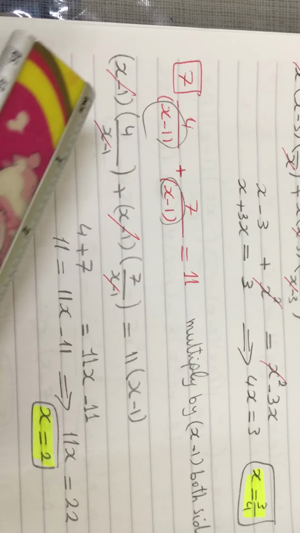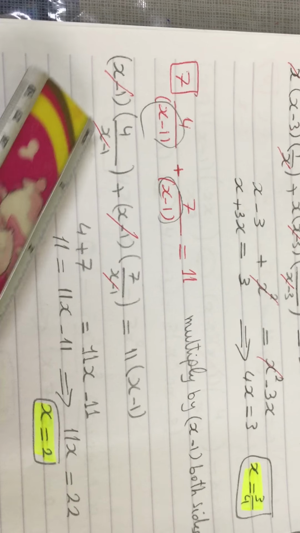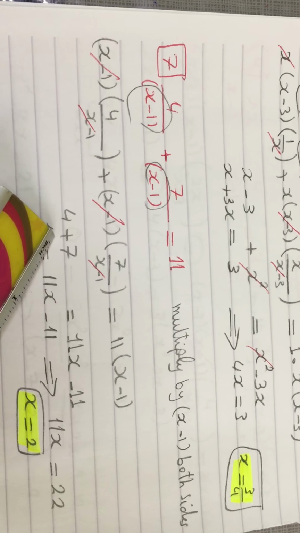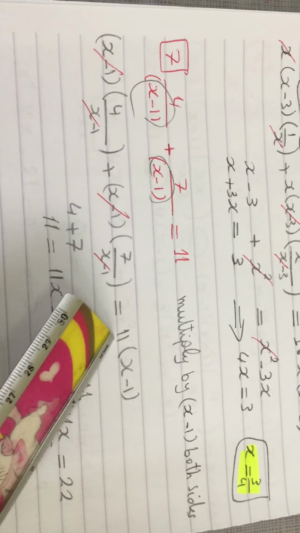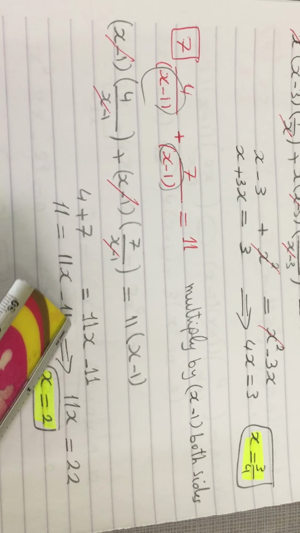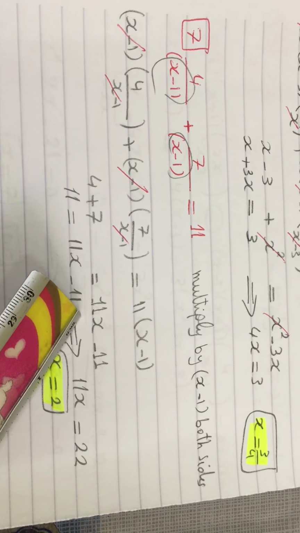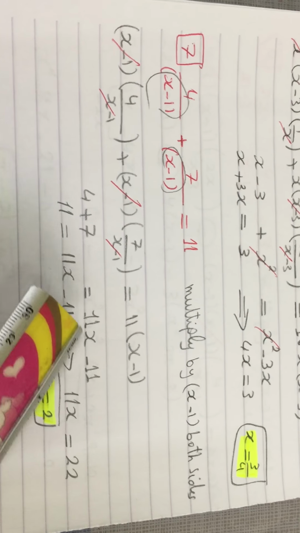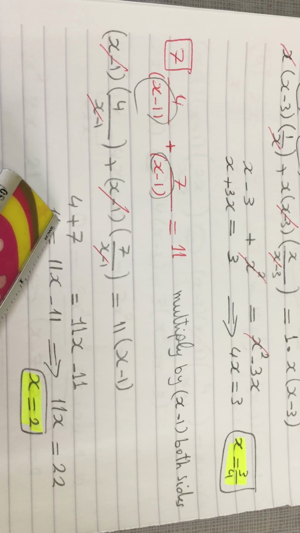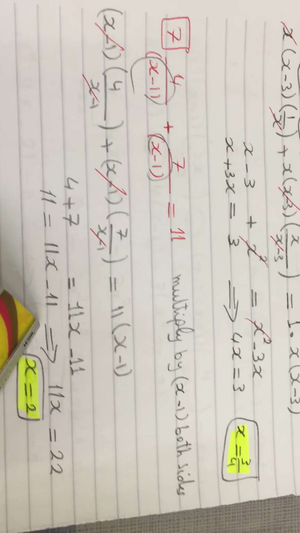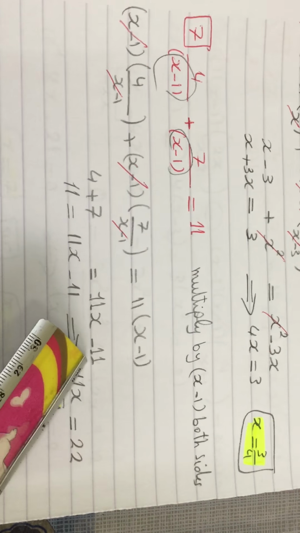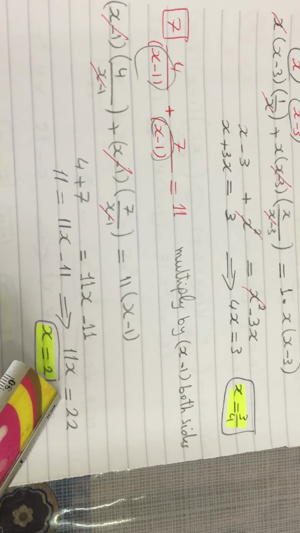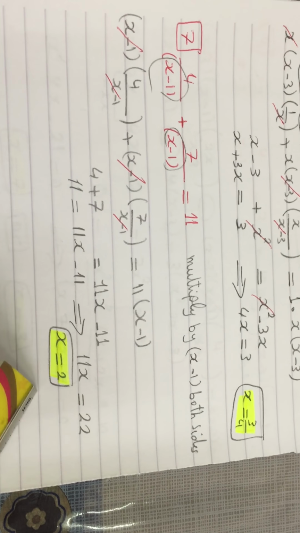And then start to simplify. Cancel x minus 1 with x minus 1, what's left? 4. Cancel x minus 1 with x minus 1, what's left? 7. So I have on the left side just numbers. On the right side, I'll distribute 11 by x minus 1. So 11 multiply x equal 11x. 11 multiply negative 1 equal negative 11. Now I have 11 minus 1. I'll take this 11 to the opposite side. Okay, this is minus 11, sorry. So here it will be 11x equal 22. Okay, so x equal 2.